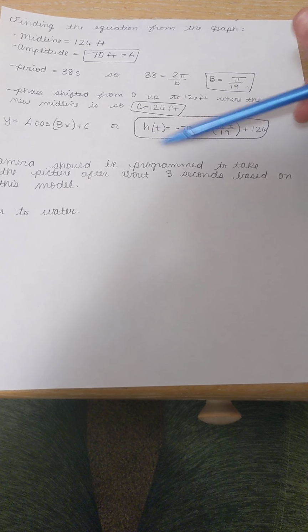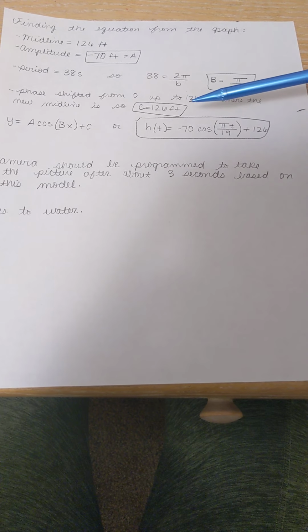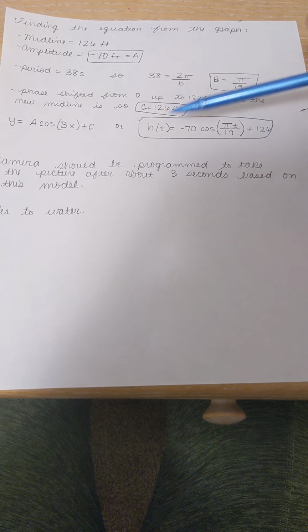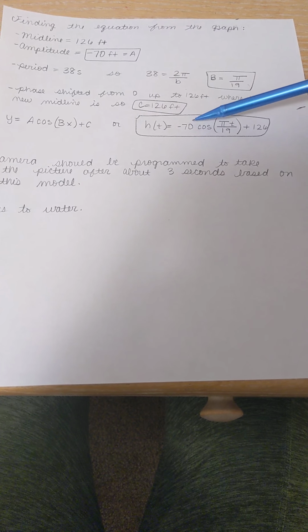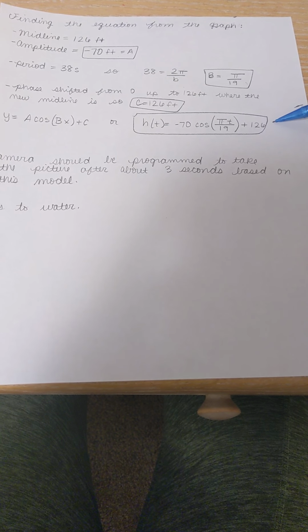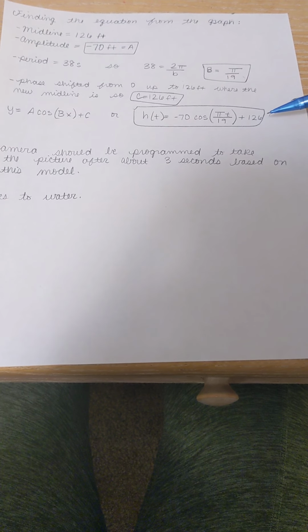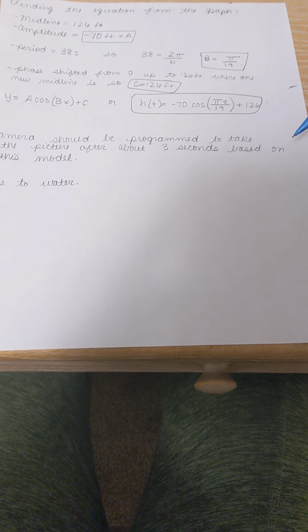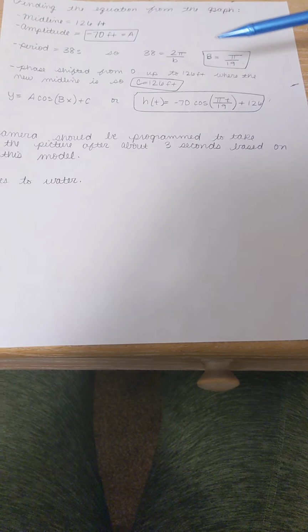So now we can set up our equation to find the height at any time throughout the circle. That would be negative 70, the amplitude, times cosine of pi times t, where t is the time, over 19, plus 126. So that's our formula, and we can find the height at any amount of time.